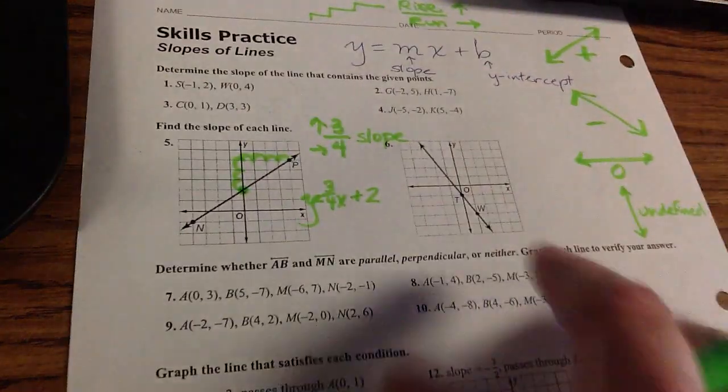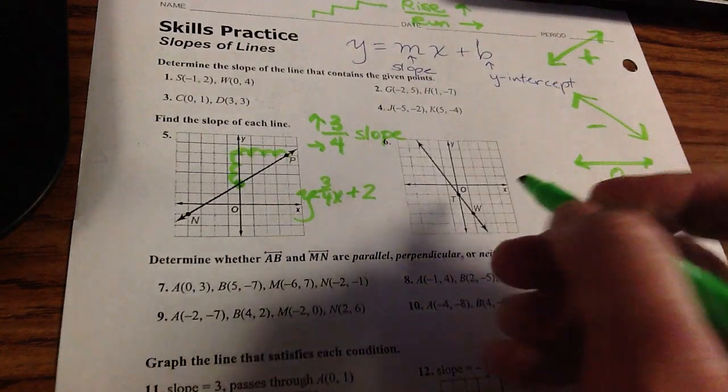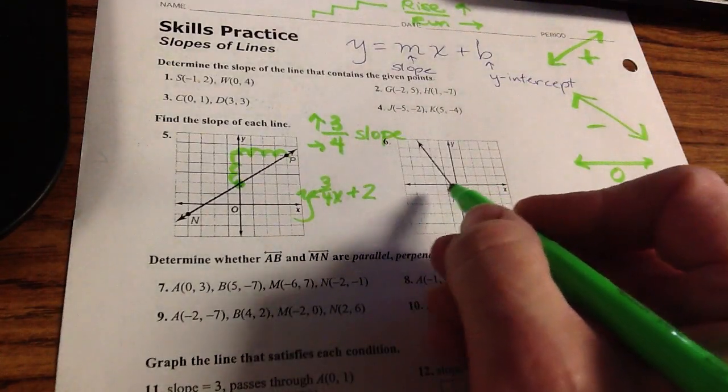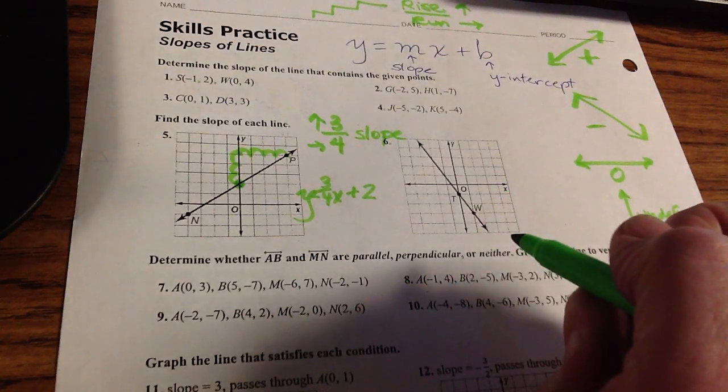This line is going down for number 6. Does everybody see how it goes down? Yeah. Okay, so now we're going to do the rise and we're going to run to the left. Numbers are less when you go to the left. On a number line, least is to the left.